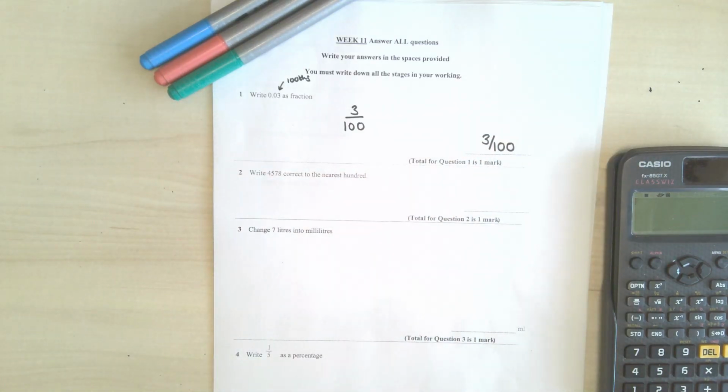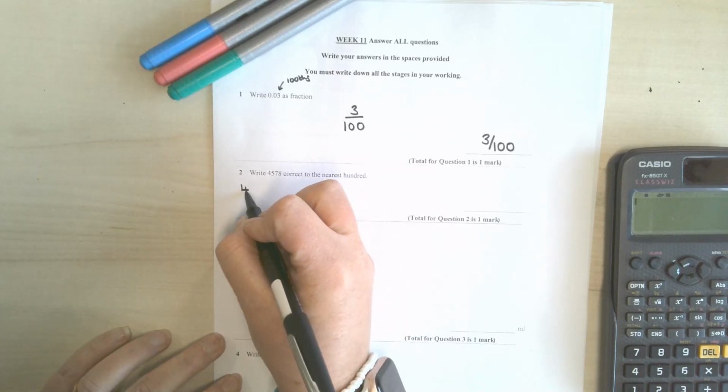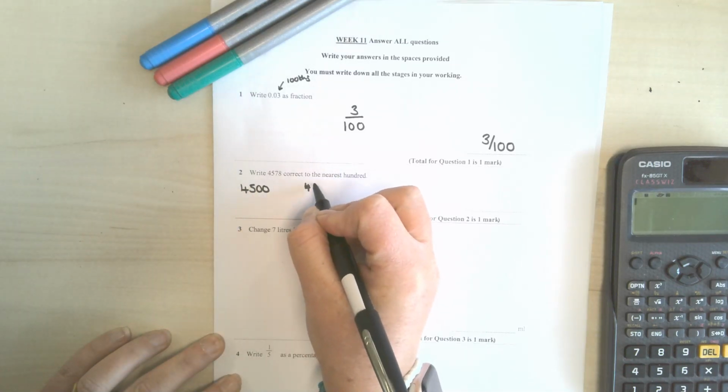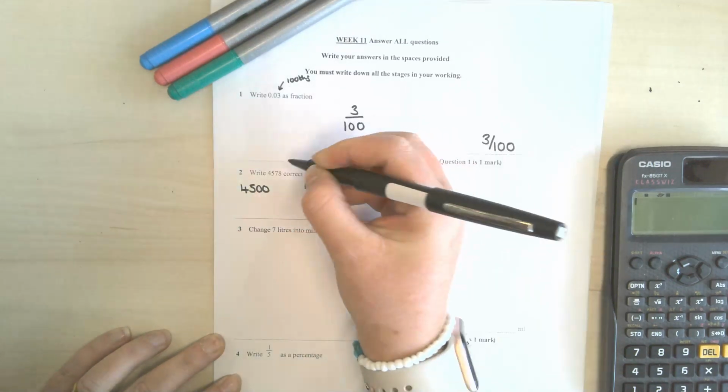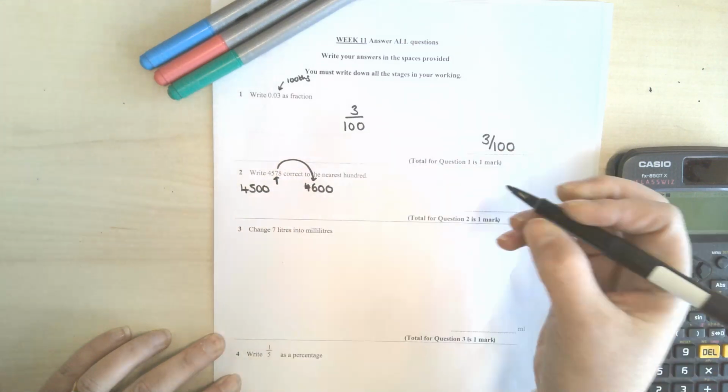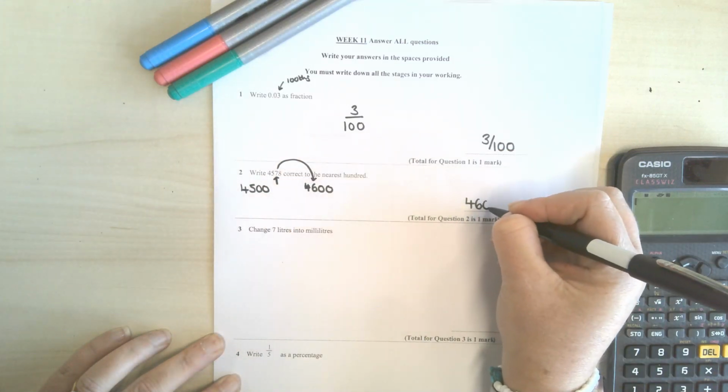You're then asked to write 4,578 correct to the nearest hundred. Well, that is in between 4,500 and 4,600, and it's closer to 4,600 because that's 7 tens, that's 78 is what I'm using for my rounding.